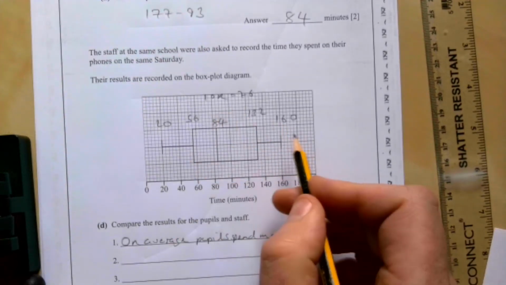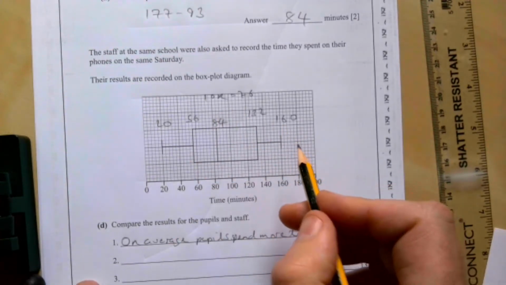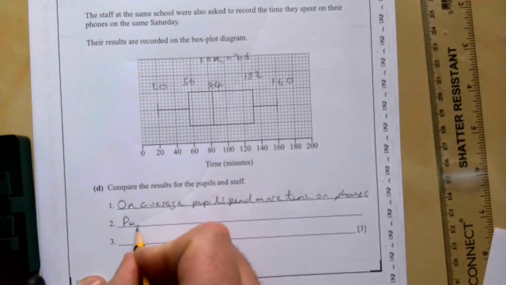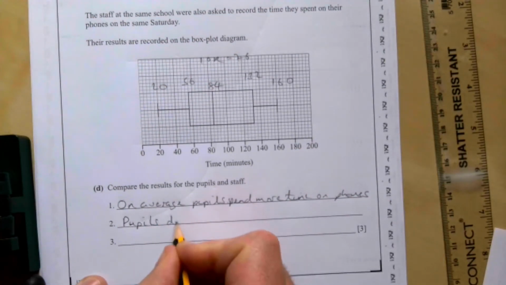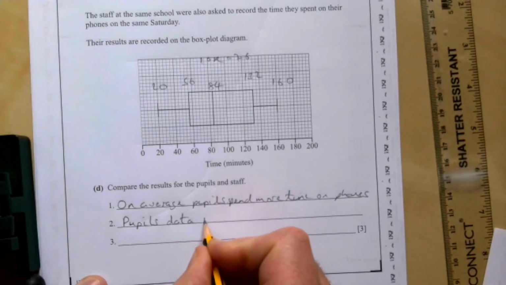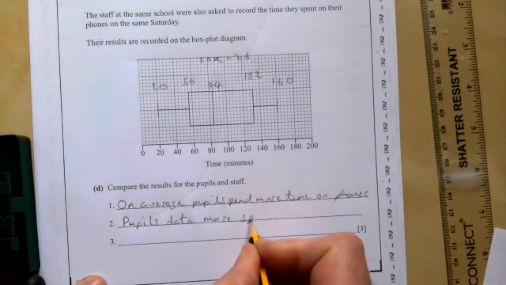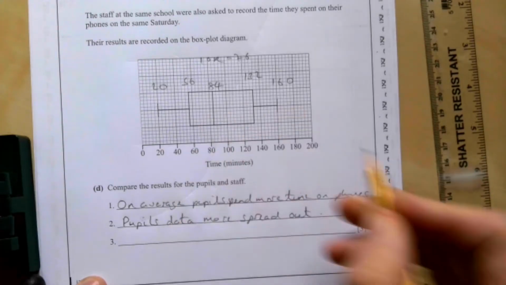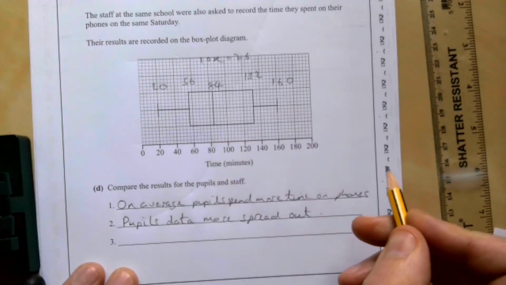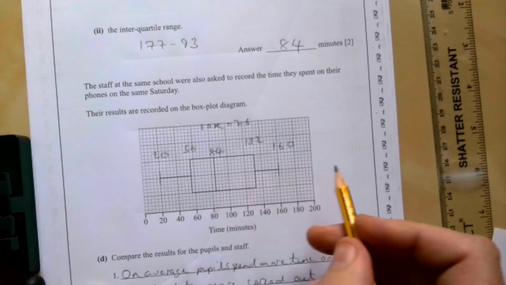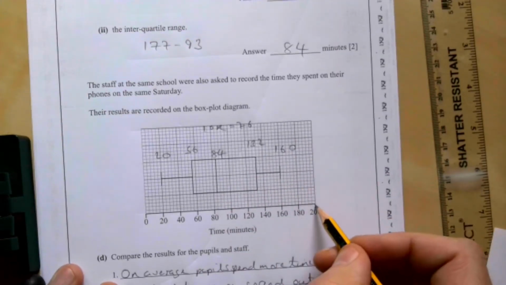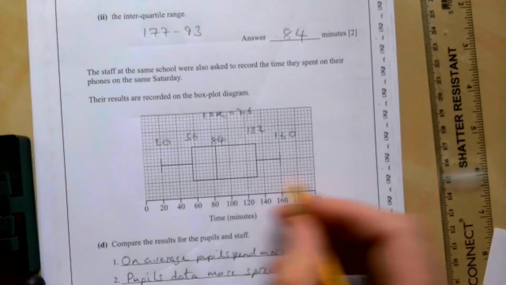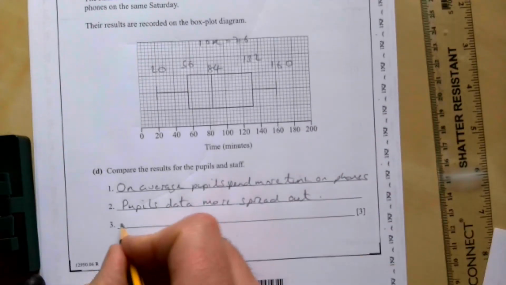The other one might be that the pupils' data is a lot more spread out, because the range is bigger and the interquartile range is bigger. And I suppose the other one, I mean this only goes up to 200 and the other one goes up to 240. So the maximum time is much higher for pupils.